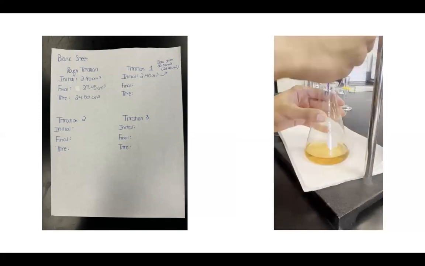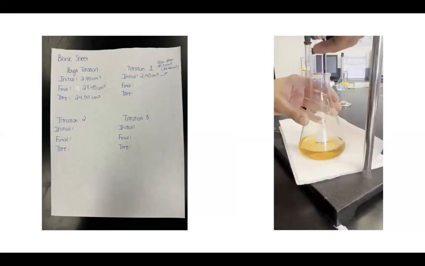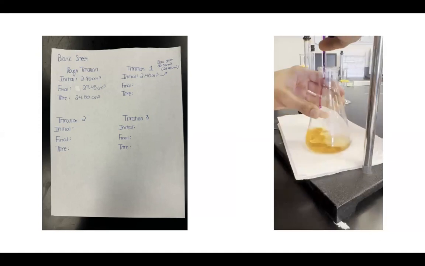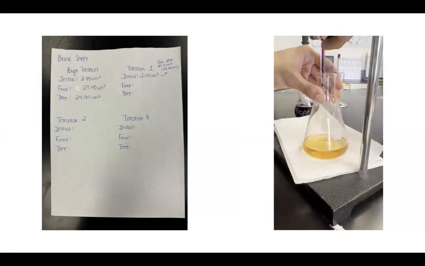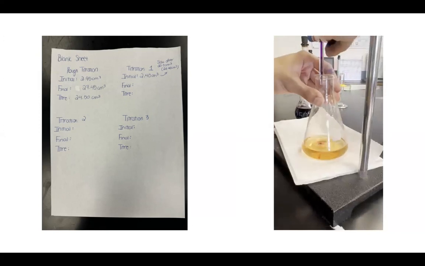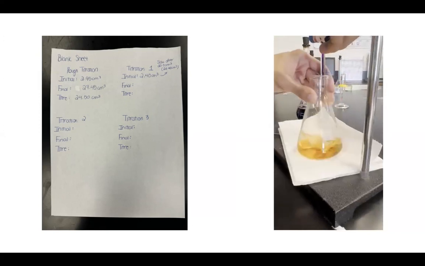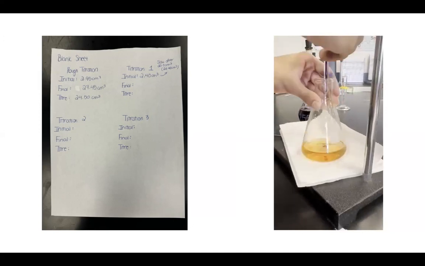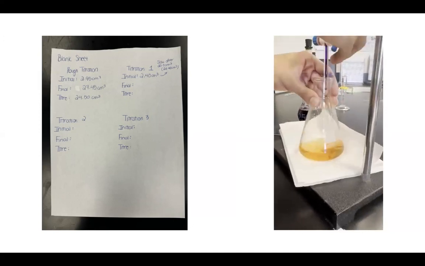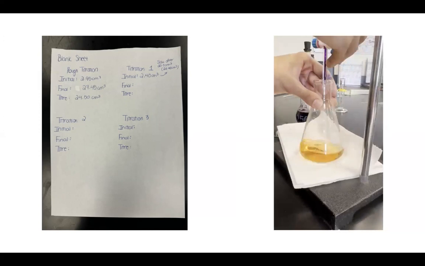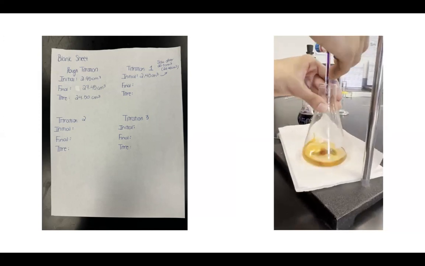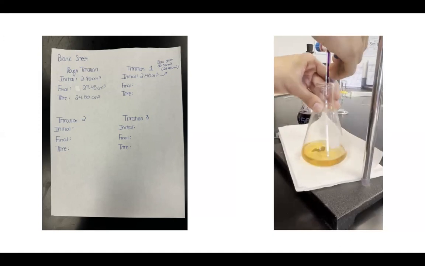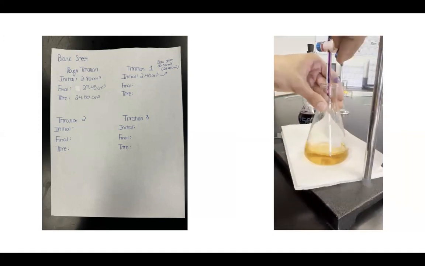The endpoint is always when it's kind of a medium between the initial color and the final color. We know the final color is this purplish color, and the initial color is a clear color. So we're looking for a pinkish medium where the colors are equal in weight. It's a little bit subjective, so just try and use your best judgment. But honestly, when you're doing this for such a long time and titrating, you just get the sense of, okay, the color has definitely changed.